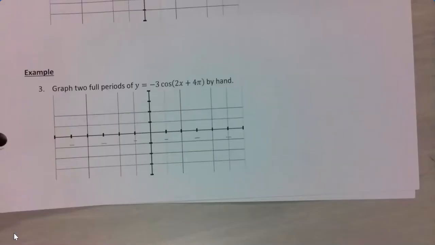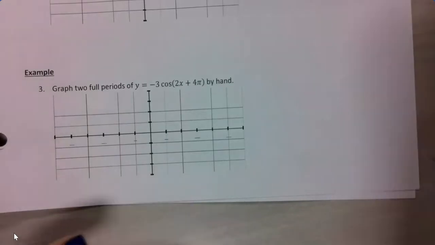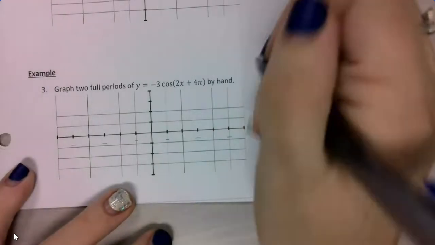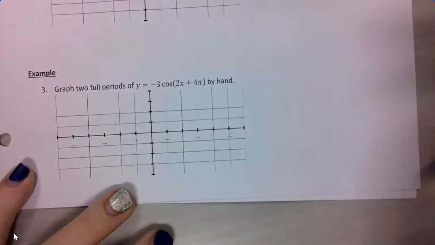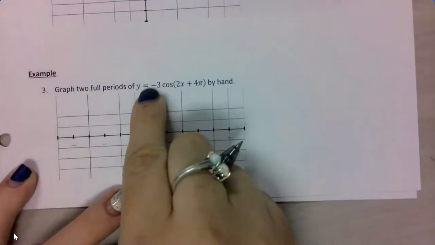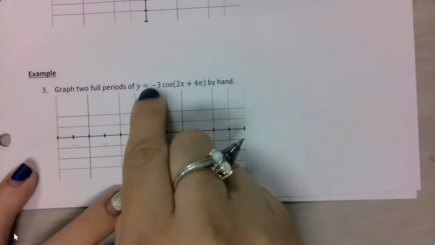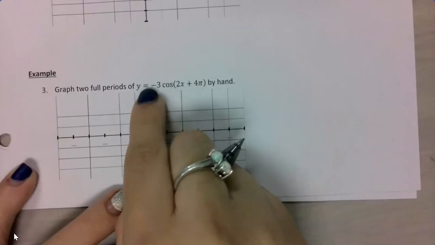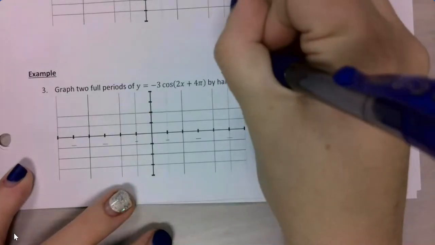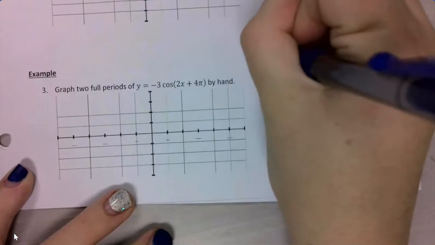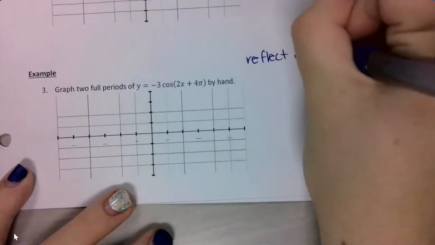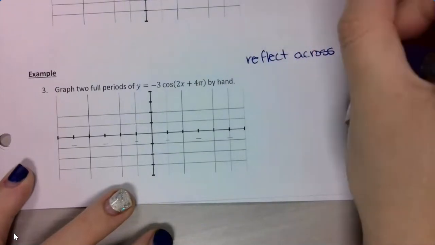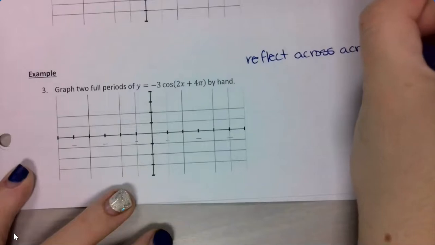Okay, so number 3. Same idea, except what's different about this one? Yeah, the multiplication is different, and then this. Okay, 2 in front of the x, and what else? There was one more different thing. Yeah. So it's going to reflect across which axis? Yes.